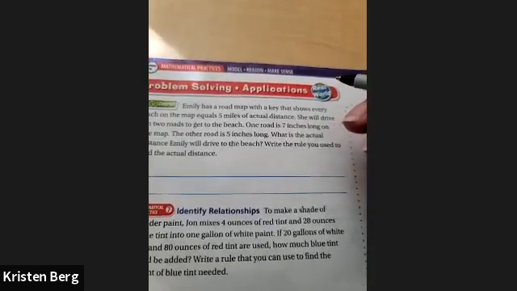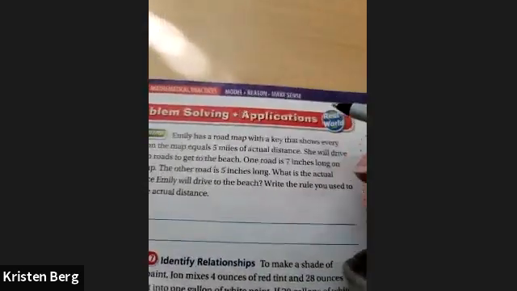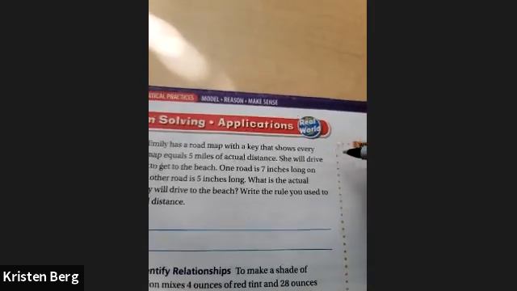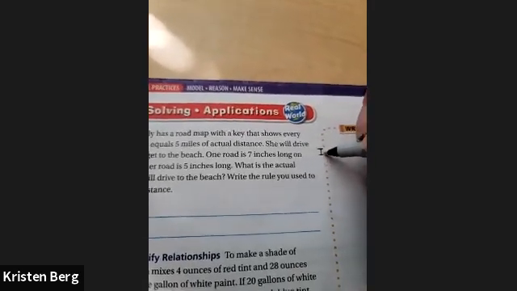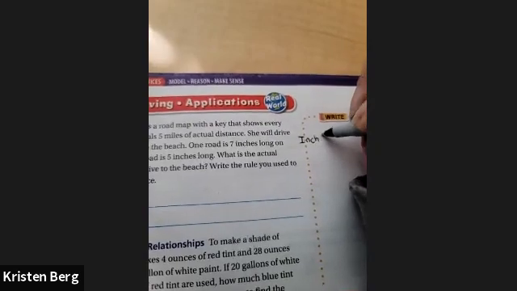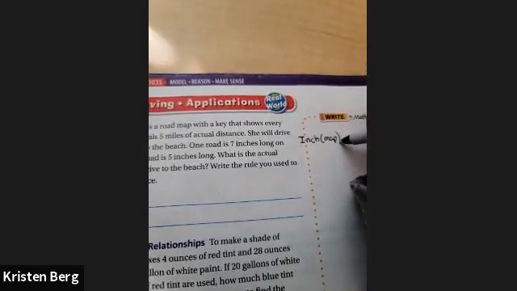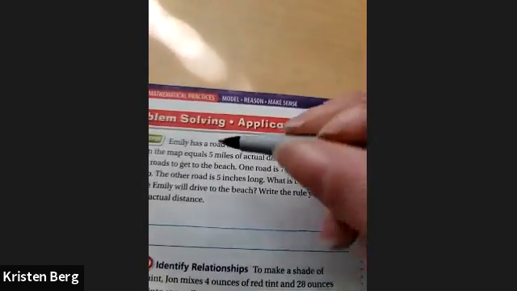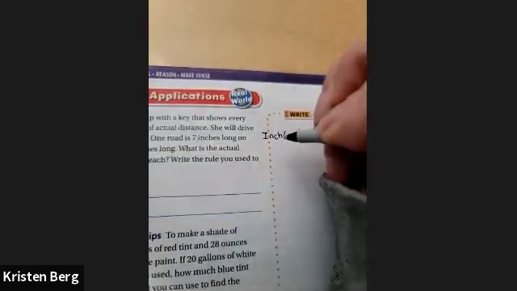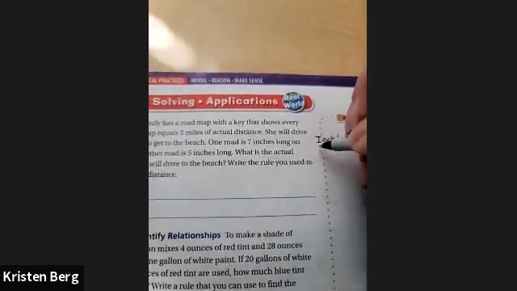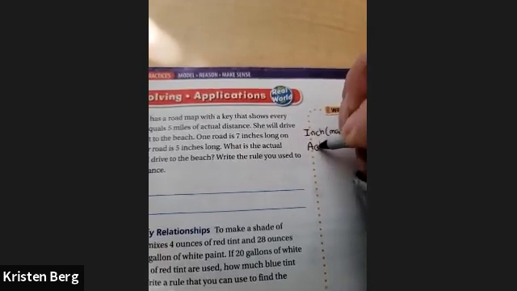Okay, so the rule in this case is, it says for every inch on the map is going to equal actual distance.